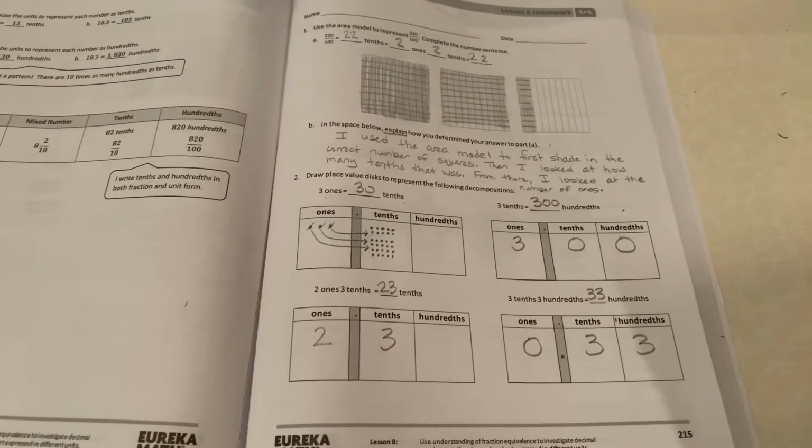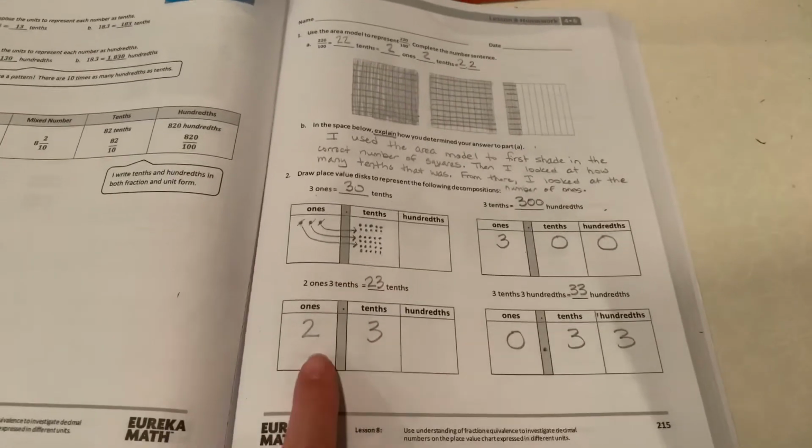It's the same thing that we did back when we had the larger numbers, and I showed you how we could do it. Same kind of concept, and I think it's a lot easier when you use the numbers than the discs.